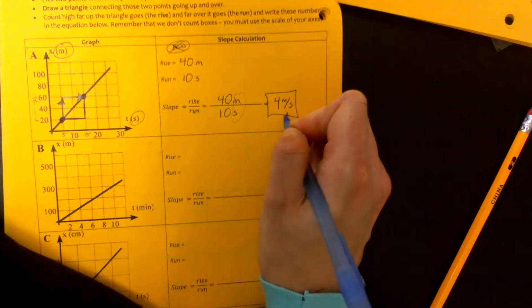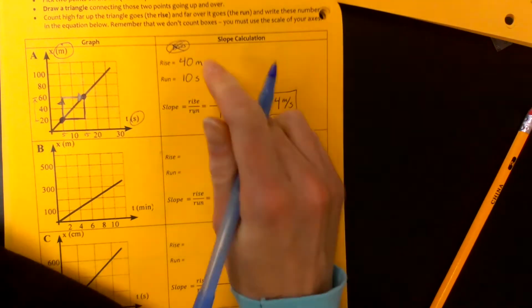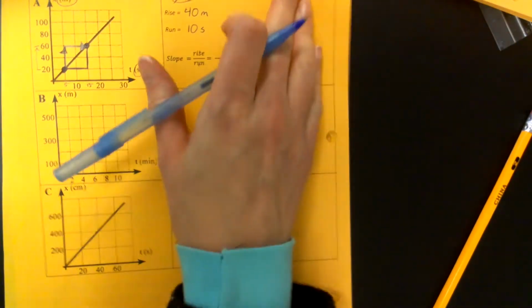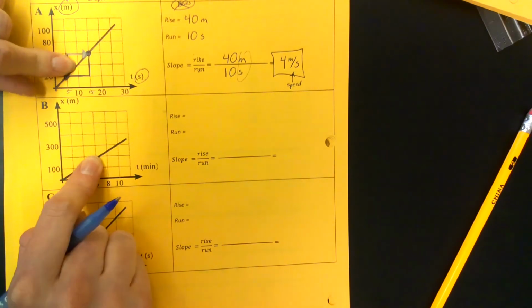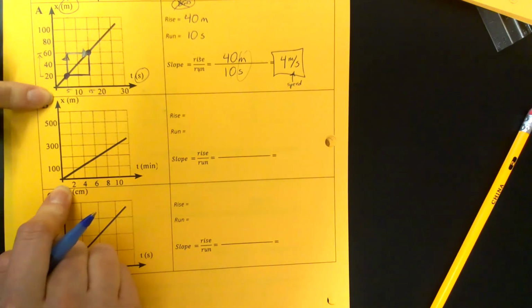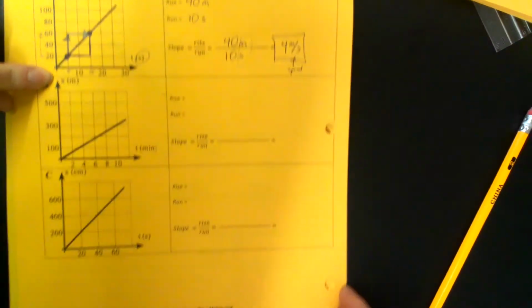Now meters per second, that's a speed. So the slope of this line is the speed. How interesting. Now it looks like this one might be going slower, but it might actually be going faster because it's got a different number here. These axes are a little bit different, so I'm going to do the same thing. I'm going to pick 2 points.